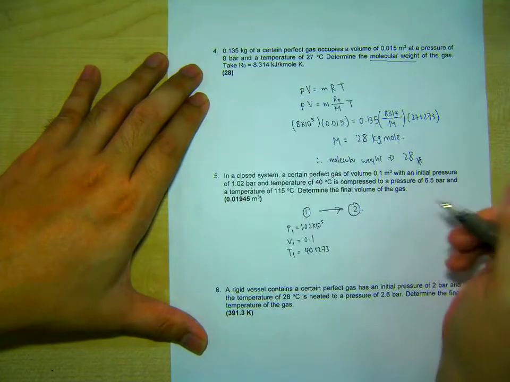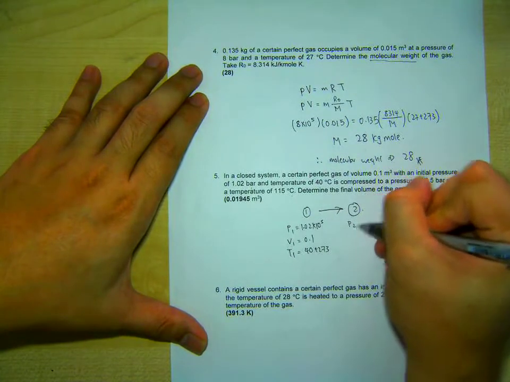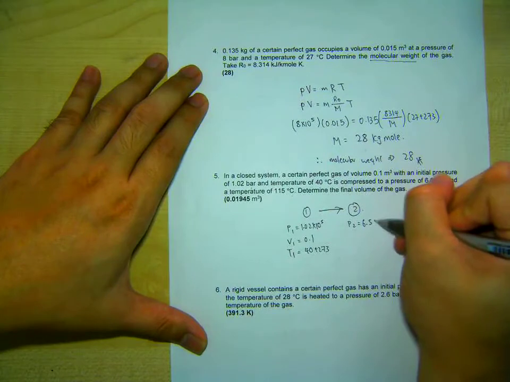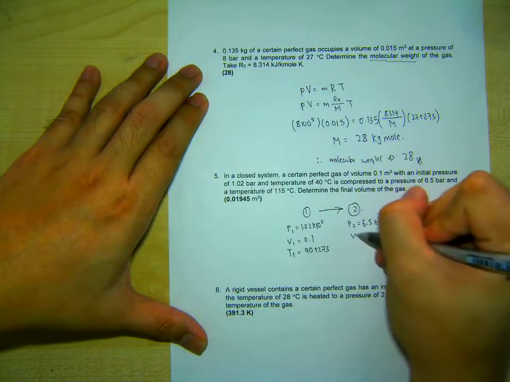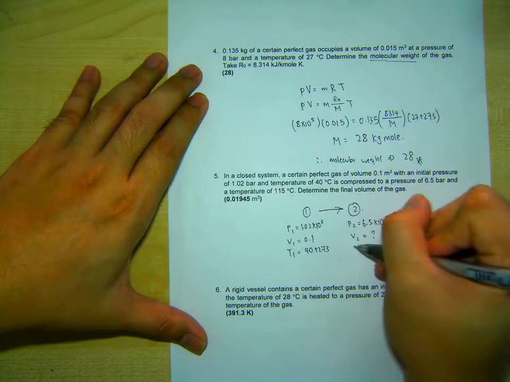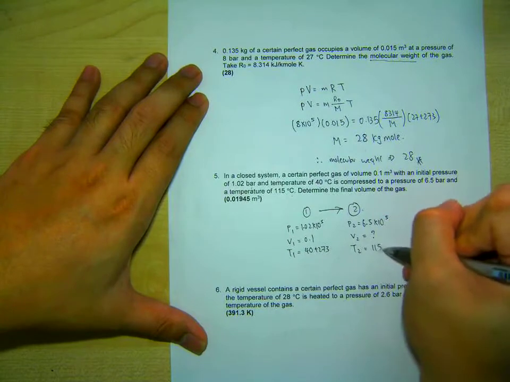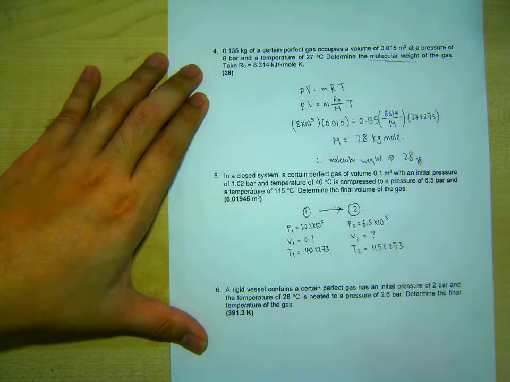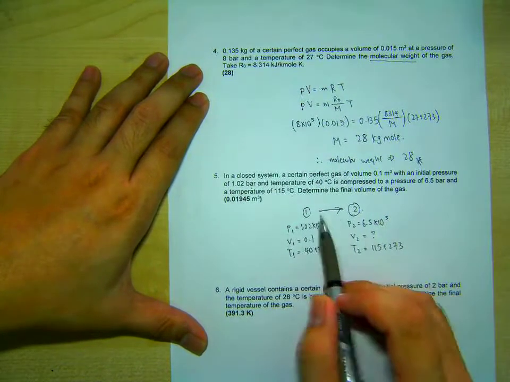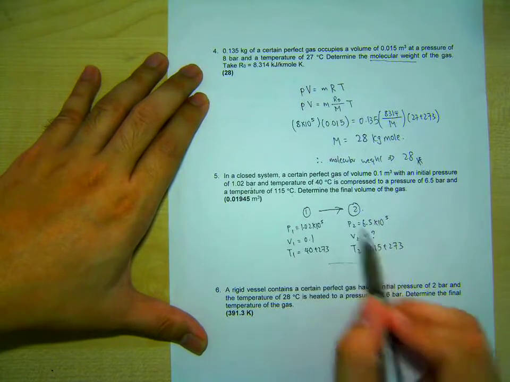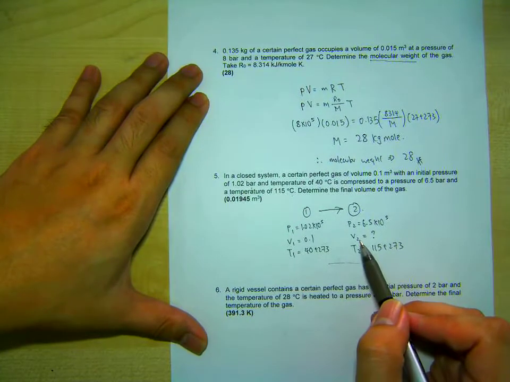Okay, for the final stage, this will be P2, which will have 6.5. V2, which is our unknown. T2, which is our 115 plus 273. Alright, so this is a process 1 to 2. So in this process, we are concerned with these 6 values. So one of these is unknown.